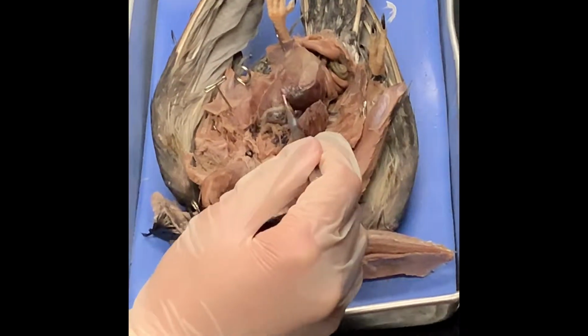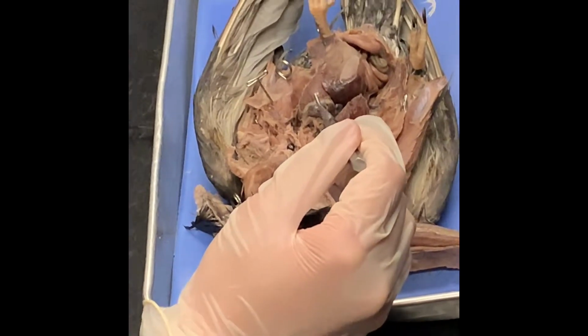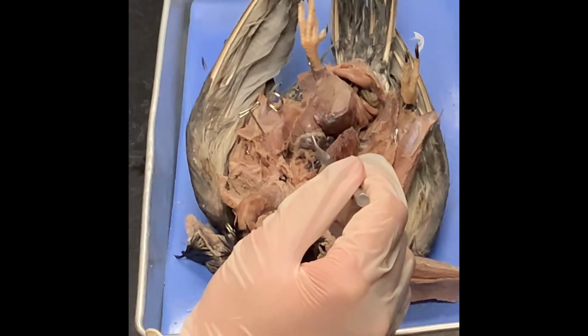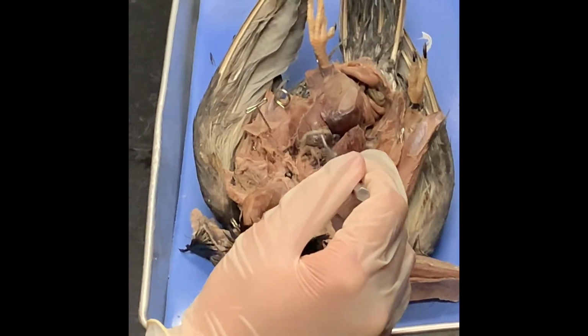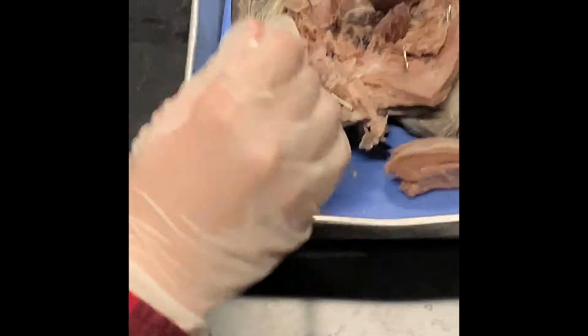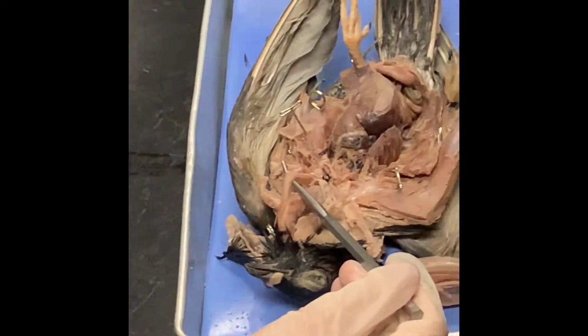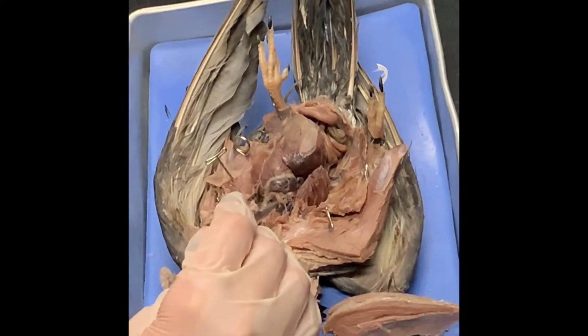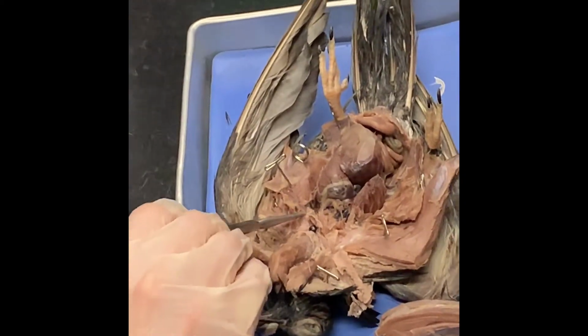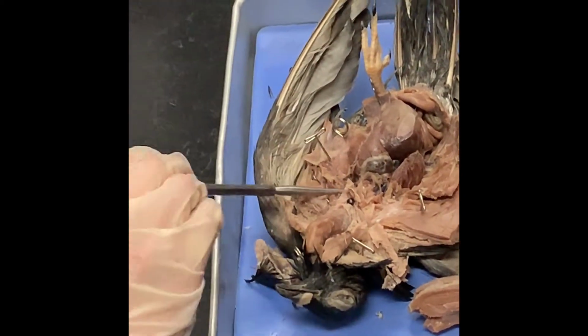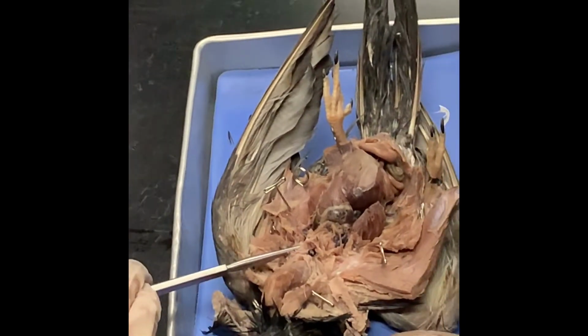What about our heart? How many chambers? Four. Now we have a four-chamber heart. And what's above all that? The trachea. Did you guys find where the trachea splits? It's right around here. It's sort of covered by the heart.